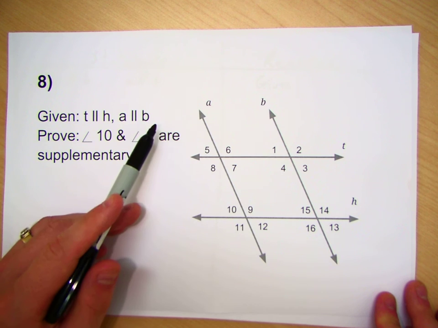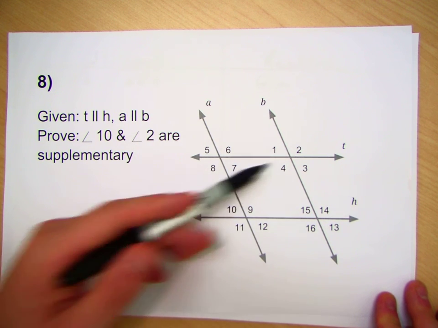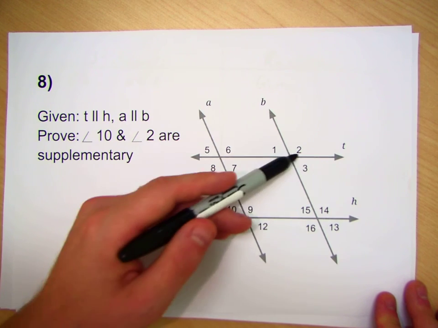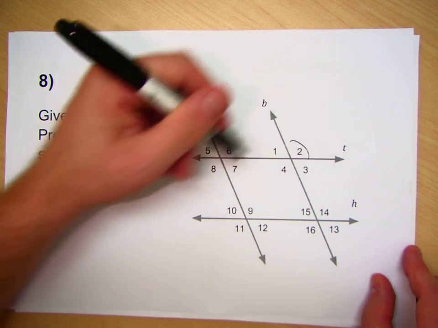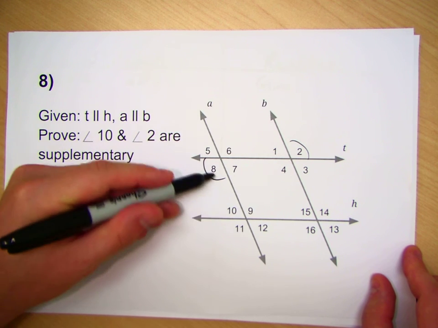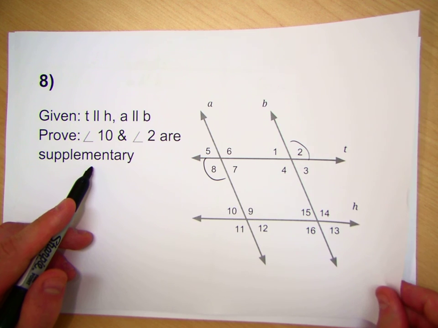There are many different ways you can do this question. I think it's a two-step process, so it's not too bad. Saying this and then to here. So that's the route I'm going to go here, is to show that these are the same and that 8 and 10 are supplementary. So let's go through that route here.